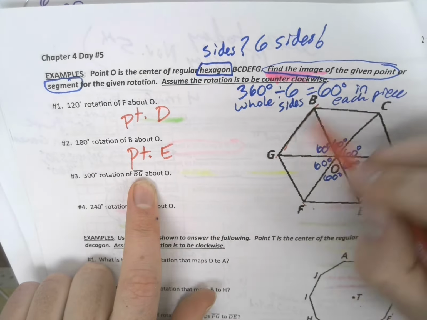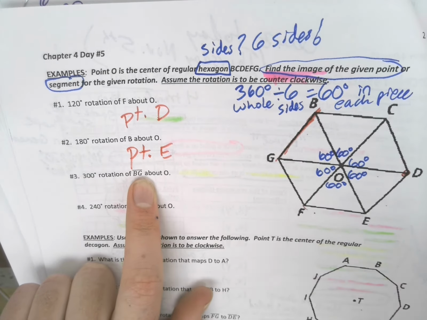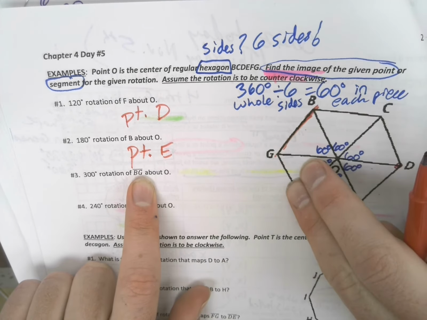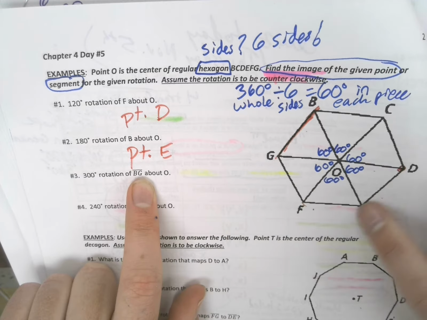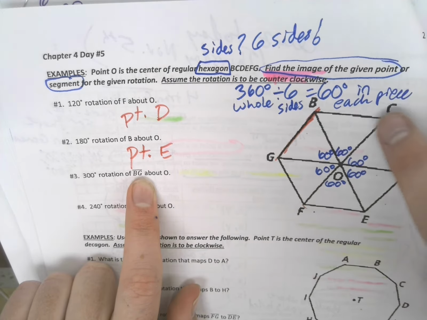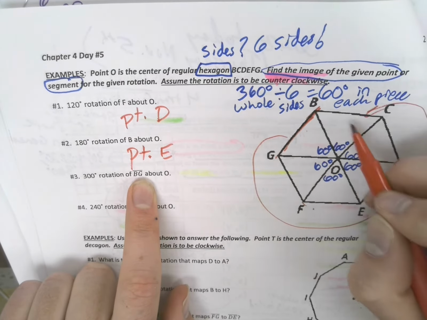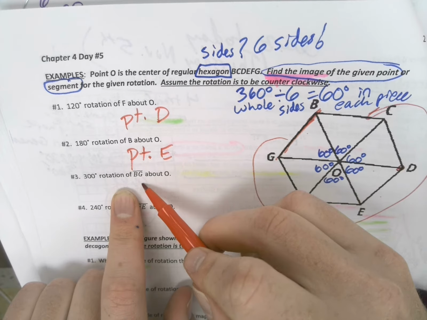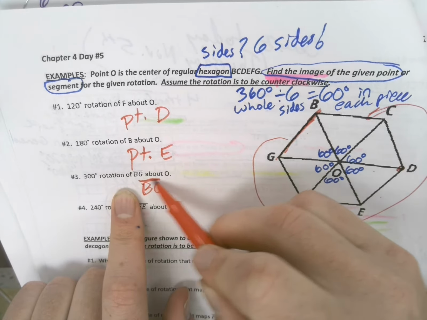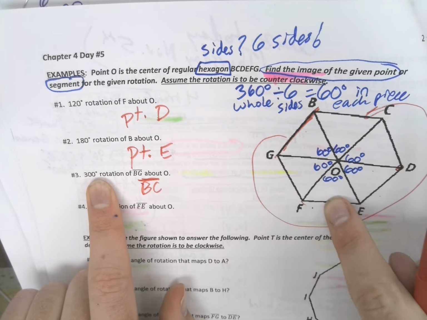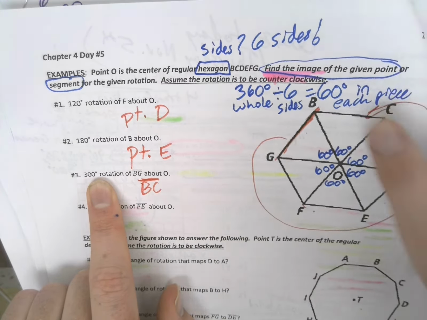How about 300 degrees rotation of BG about O? So here's BG. So what line segment are we going to rotate to? Let's see, 300 degrees. 60, 120, 180, 240, boom. That takes you all the way to BC. Line segment BC. Did you guys see that? 60, 120, 180, 240, 300.